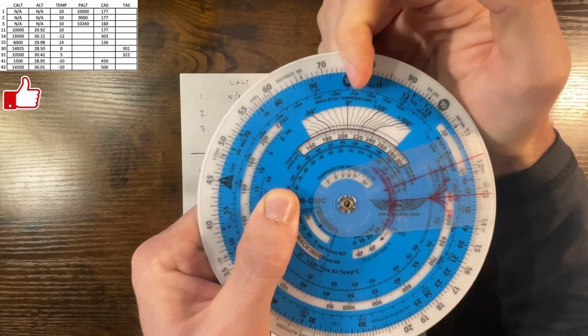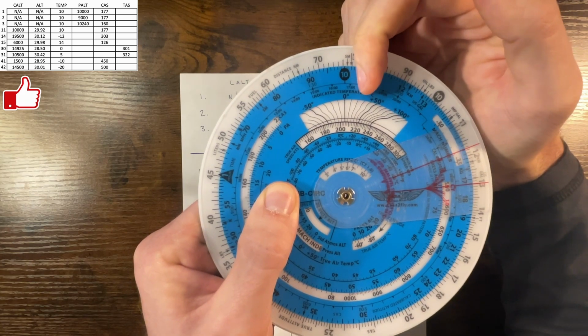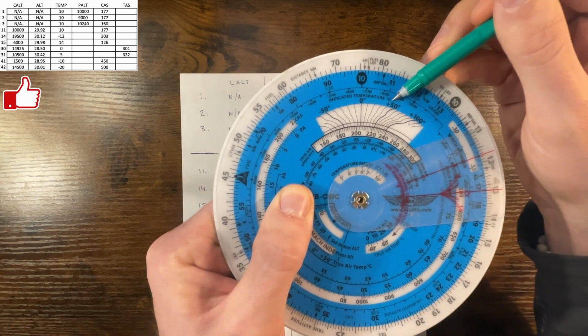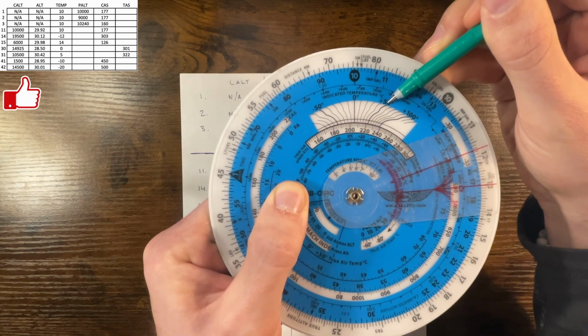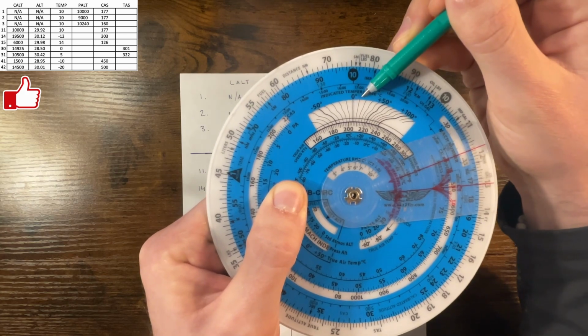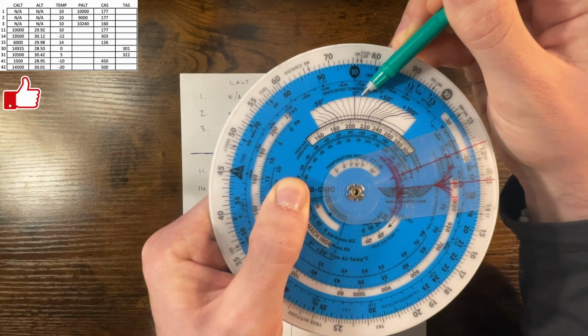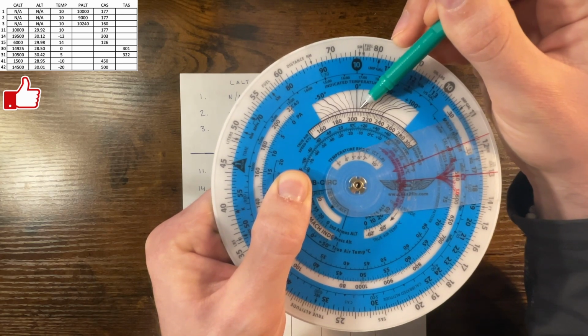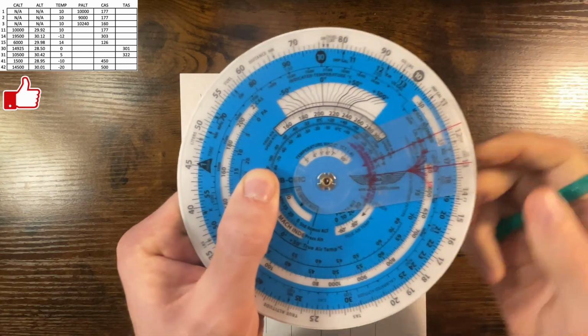So this is 0 degrees, positive 10 degrees, 20 degrees, 30 degrees, 40 degrees, and then 50 degrees is over here. We're looking for where this line matches up with this line inside.